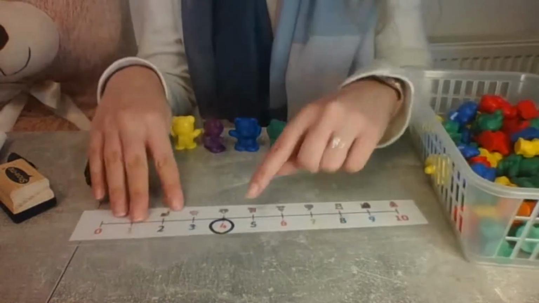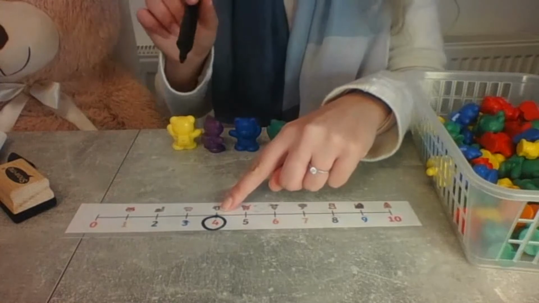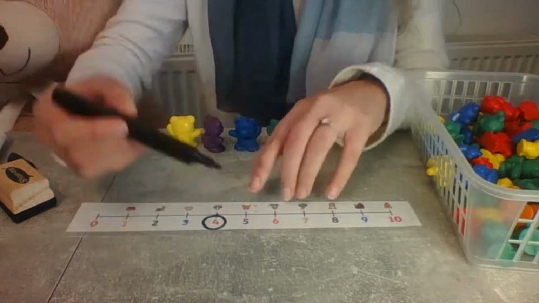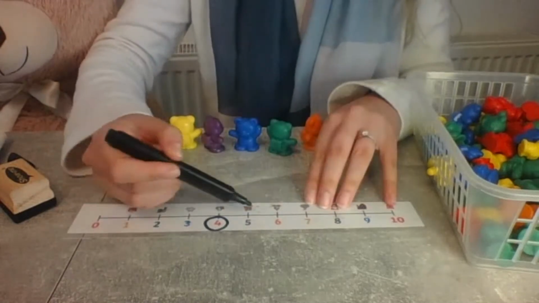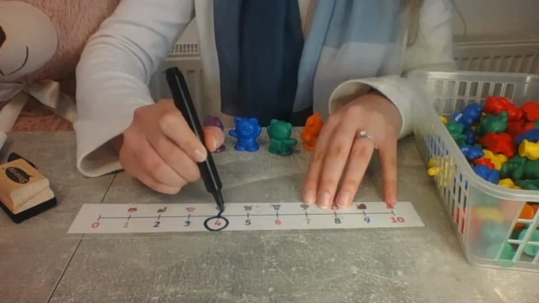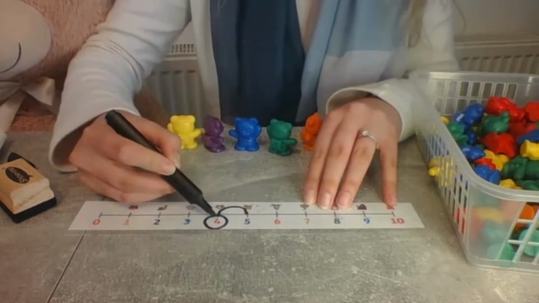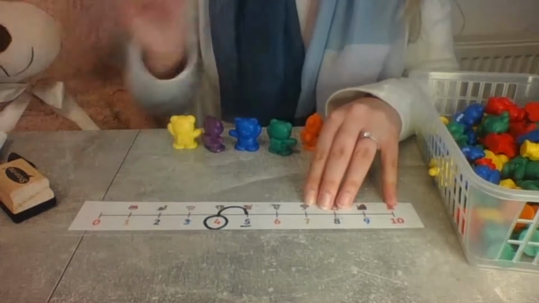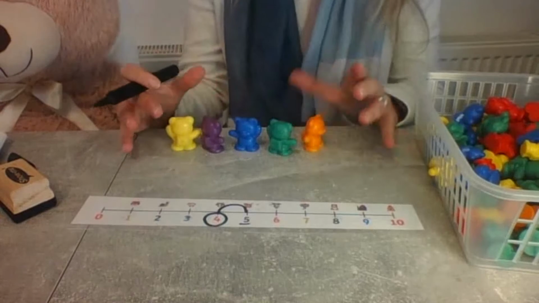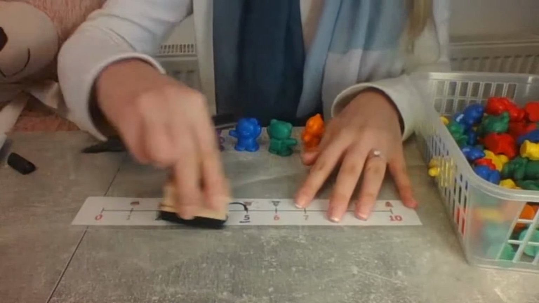Now we can also do this on our number line, so let's move our bears back a little bit. Here is number 4. Now we just need to count on 1 more to find 1 more than 4. We are going to count on up the number line. So we are going to jump from number 4, 1 space up the number line. So 1 more than 4 is 5. Now we already know that because we used our objects, but it's always good to check using another method. 1 more than 4 is 5.